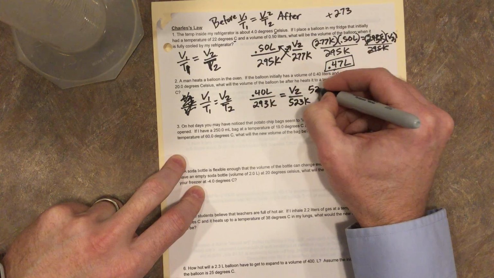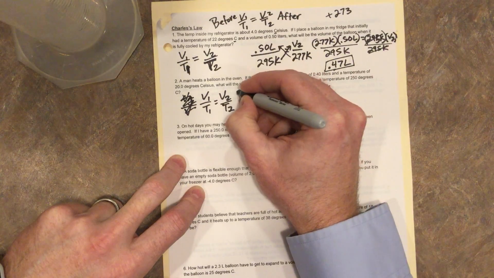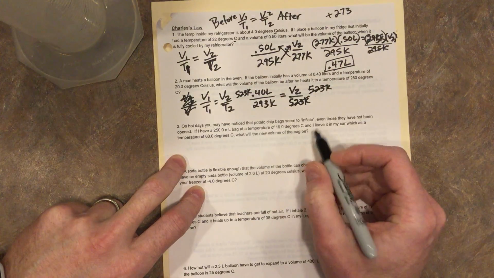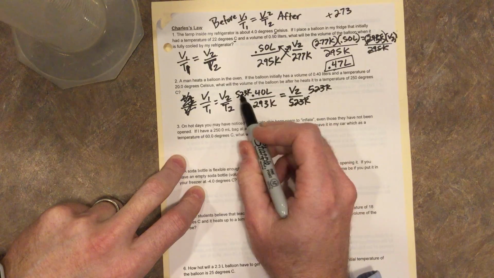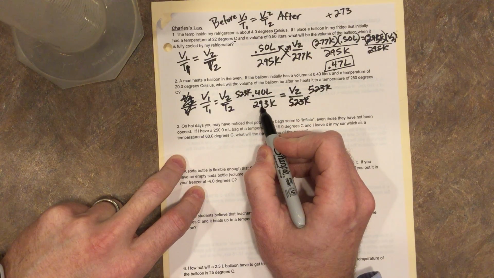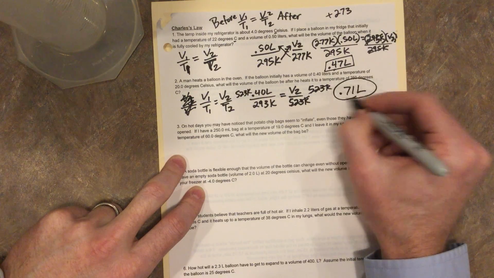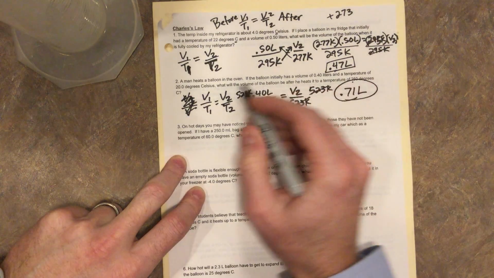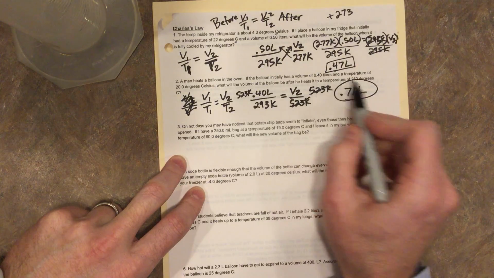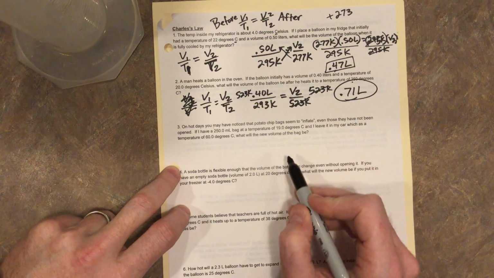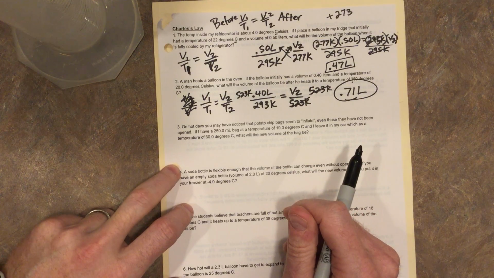Or, if I want to do old school math, I could take 523 K, 523 K, cancel, cancel, and V2 is going to equal these two multiplied by each other, divided by that. When I do that, I get 0.71, and that already follows the sig fig rules of 2 sig figs, 2 sig figs. Well, that has 3, but since these both have 2 sig figs, that answer wins.